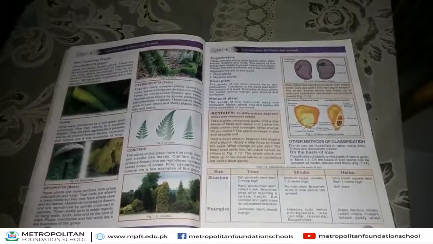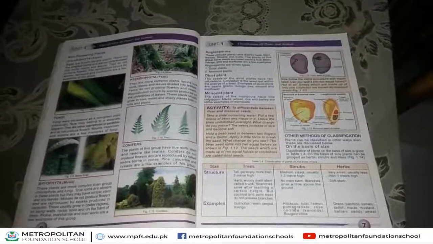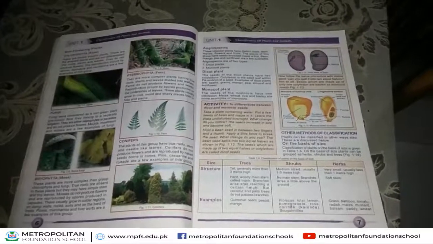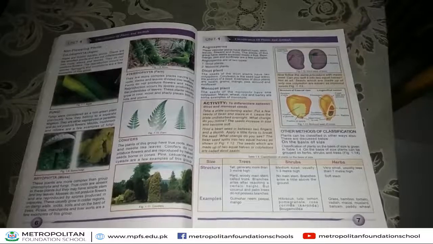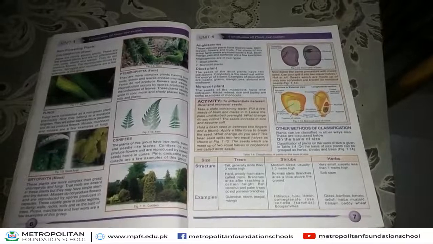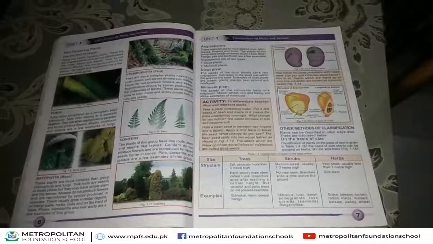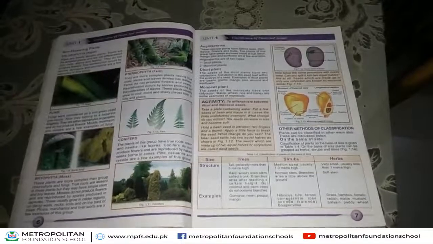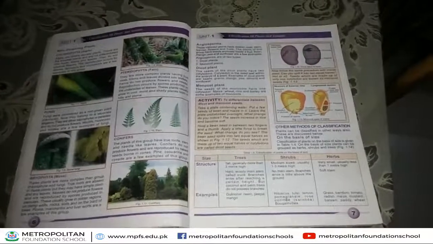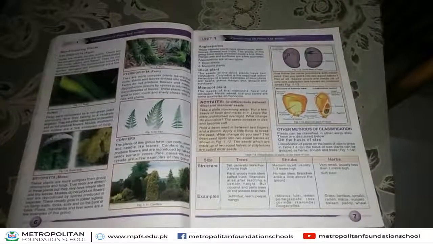Then we discussed their definitions and their examples. Then I gave examples of dicot plants: mango, almond, sunflower, gram. And examples of monocot plants are maize, wheat, rice, barley.